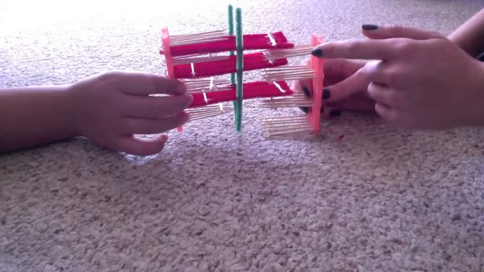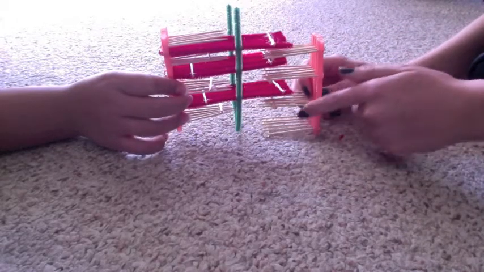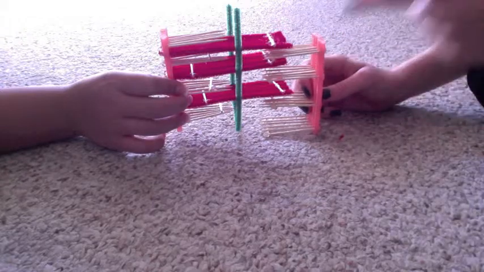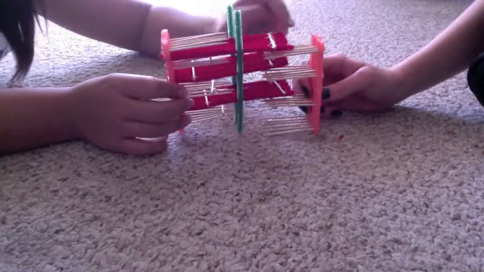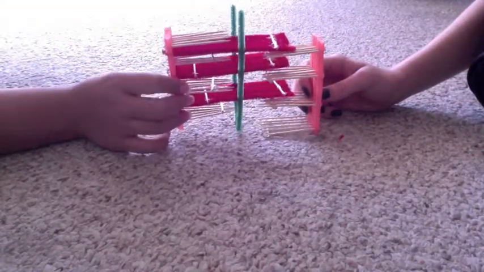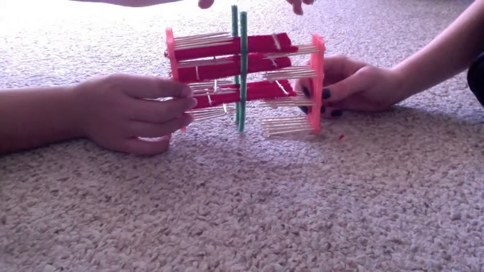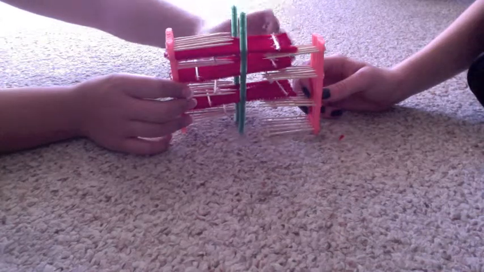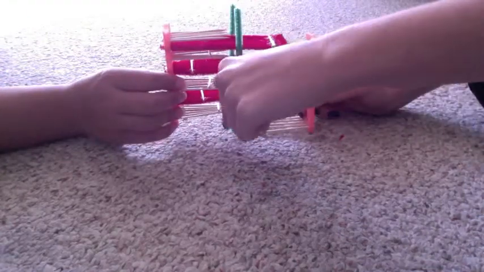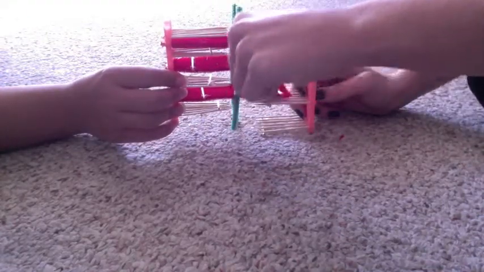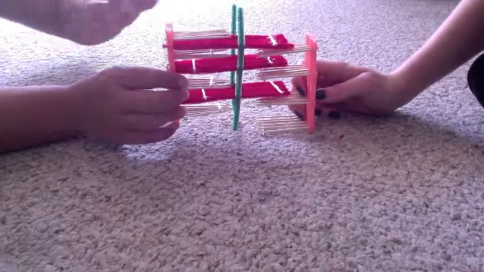This is the I band, and it's the entire section that does not include the myosin. This right here is the A band. It includes only the myosin part. The space between the two actins is the H zone.